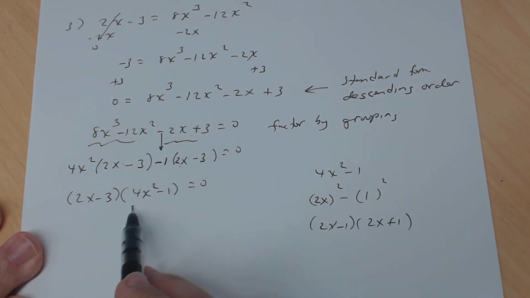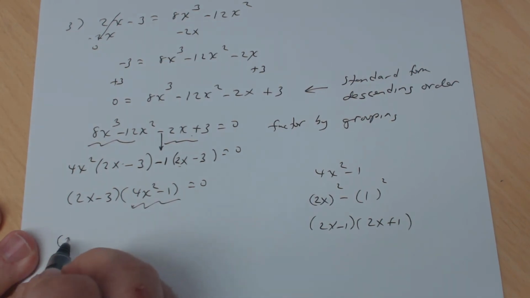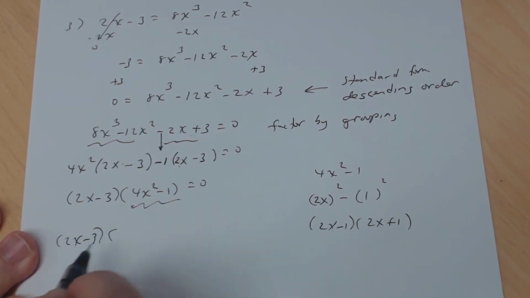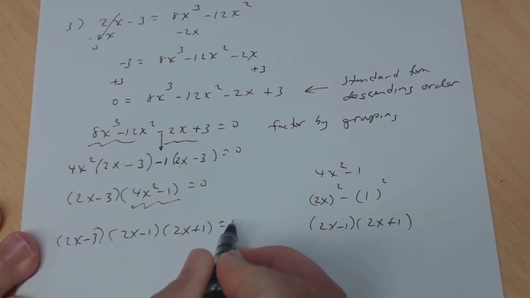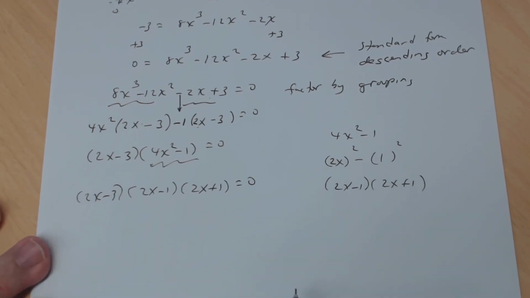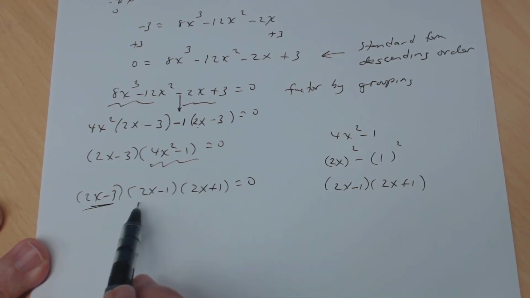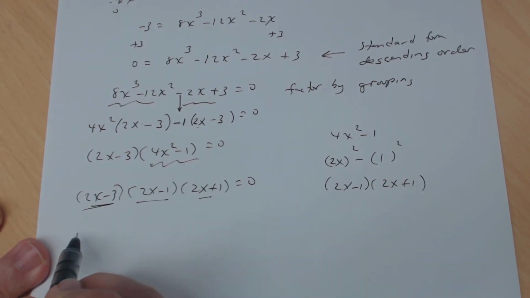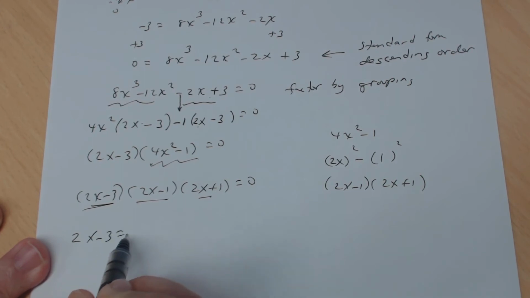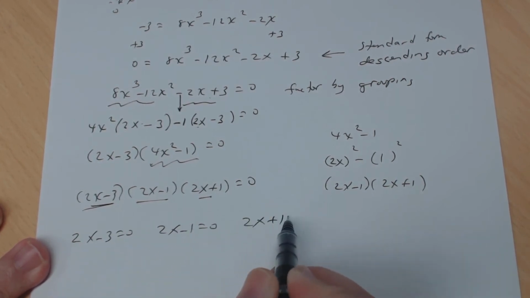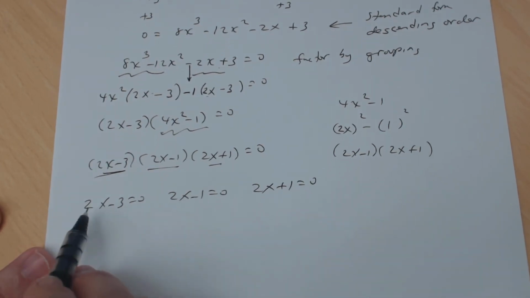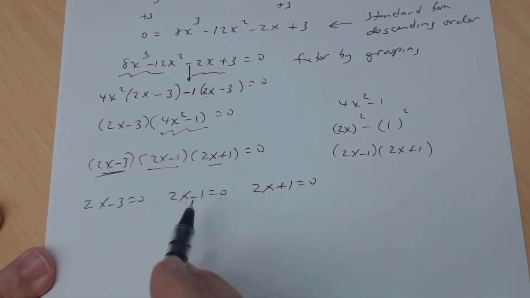So that goes here. So I get 2x minus 3 times 2x minus 1 times 2x plus 1 equal 0. And then all you do now is use the zero factor property. So set each factor equal to 0. So I get 2x minus 3 equals 0, 2x minus 1 equals 0, 2x plus 1 equals 0. And then you solve each of these linear equations.